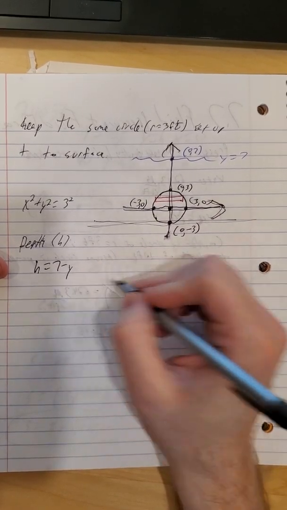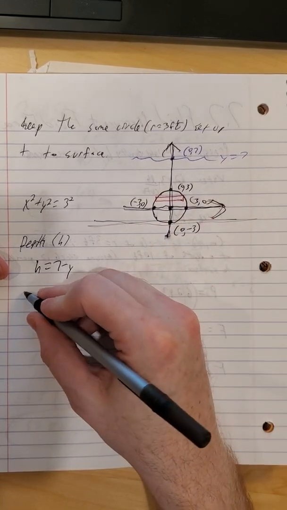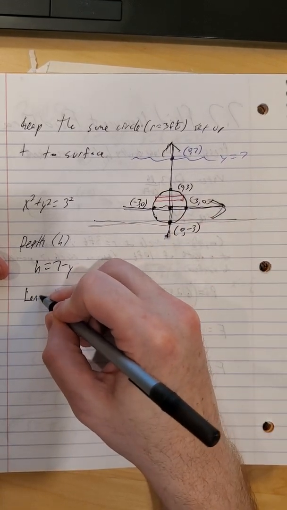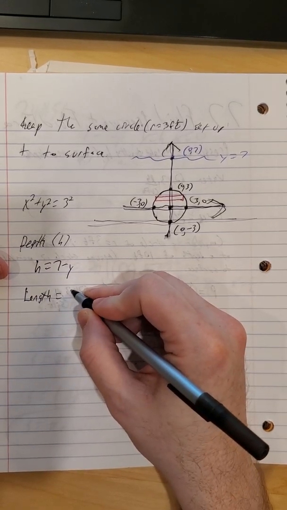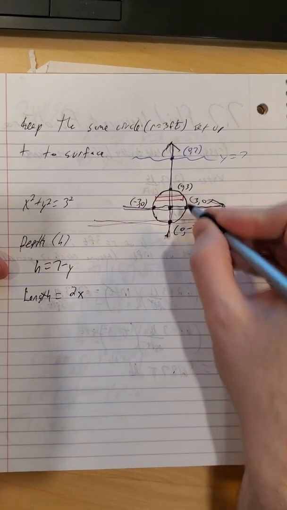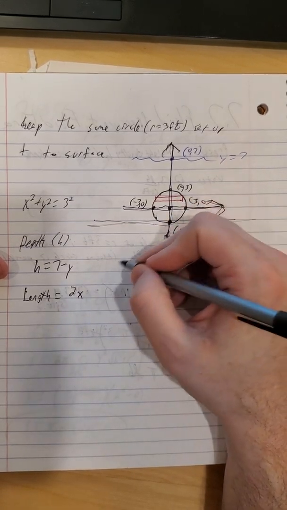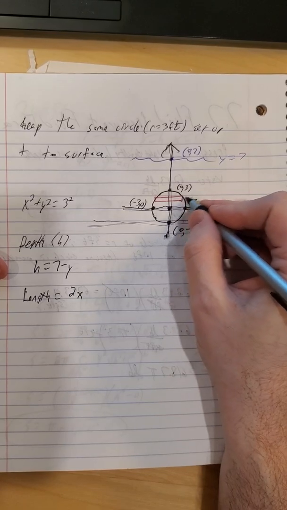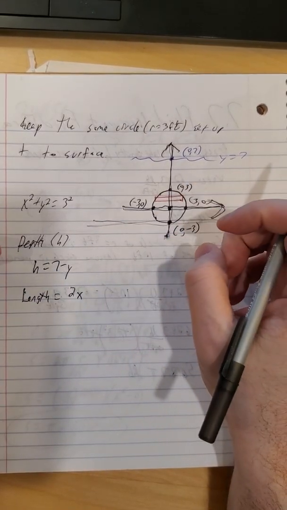All right, so then we'll look at the length of our arbitrary rectangle here. And that would be just 2 times whatever our x coordinate is. We'll assume that we're going to the right for our x value, or we can think of it with an absolute value.